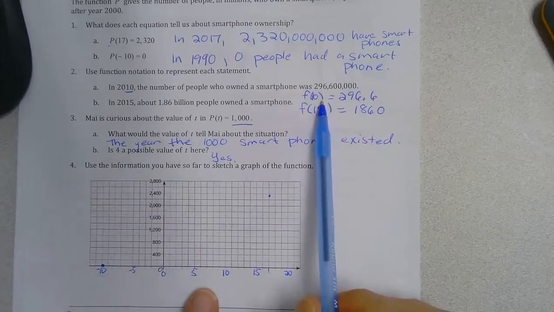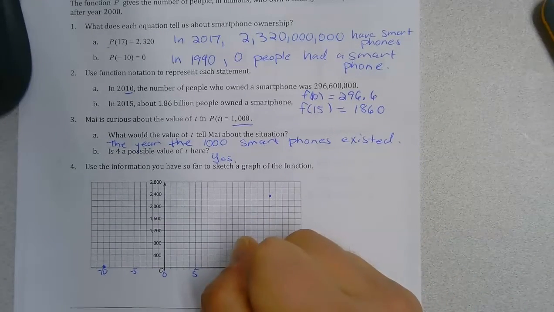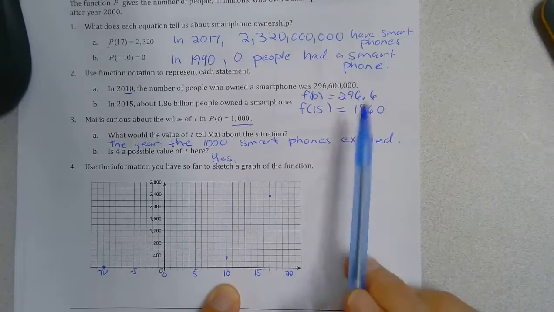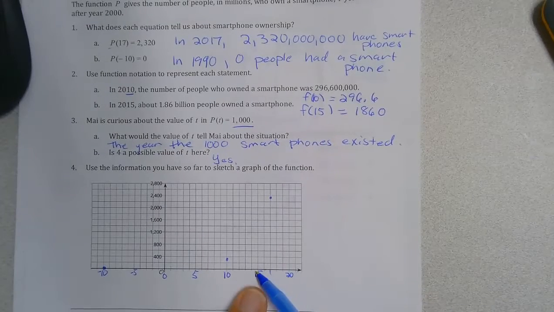And here in 2010, we're at like 296, so about right there. And for 2015, we're at 1,860.